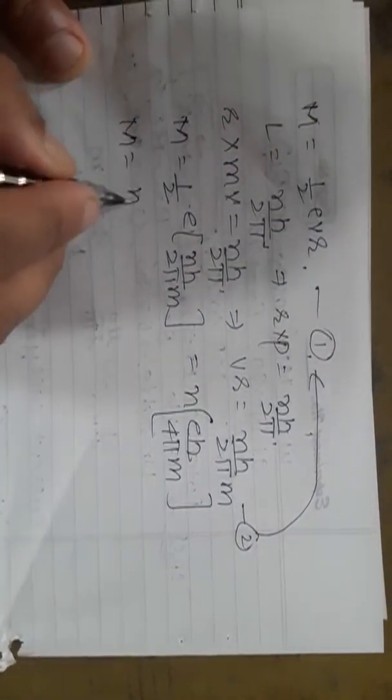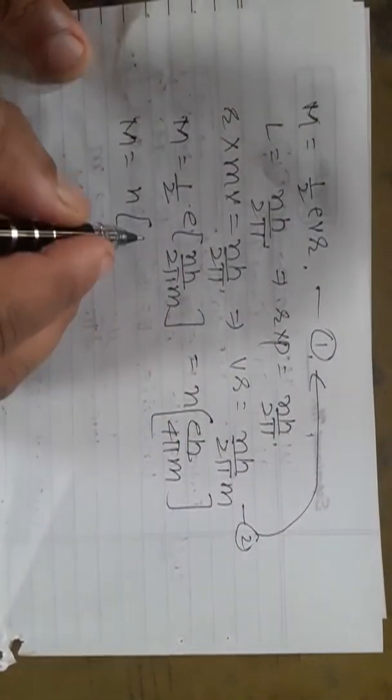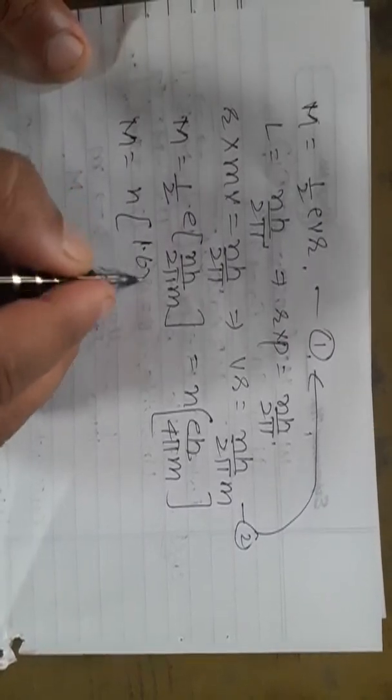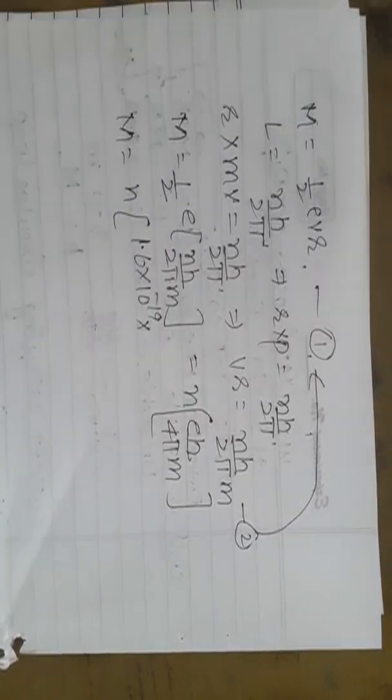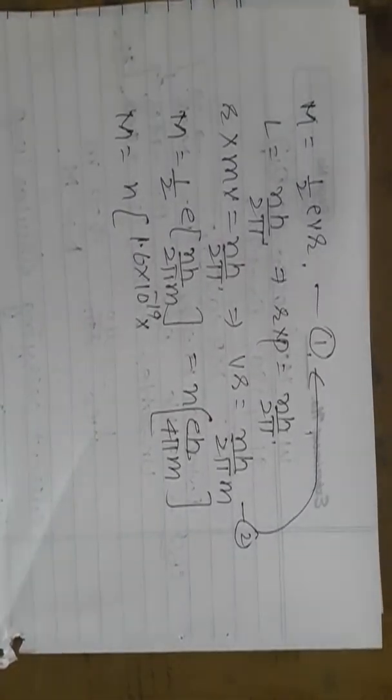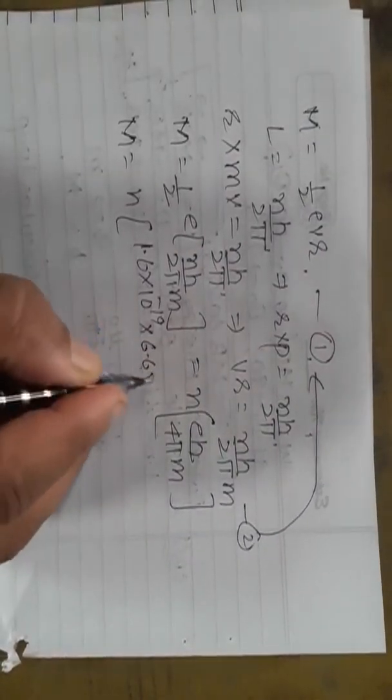Magnetic moment equal to n e h upon 4 pi m. What is e? Electron charge, constant, 1.6 times 10 to the power minus 19. What is h? h is also constant, 6.6 times 10 to the power minus 34. What is 4?